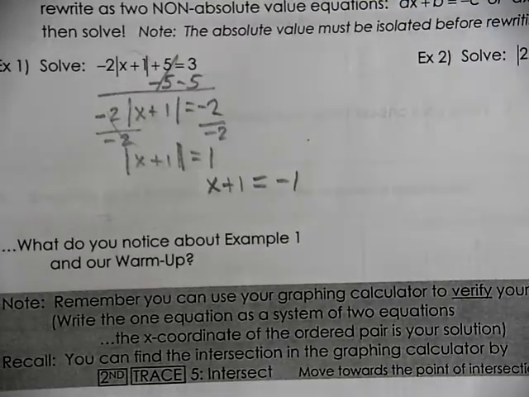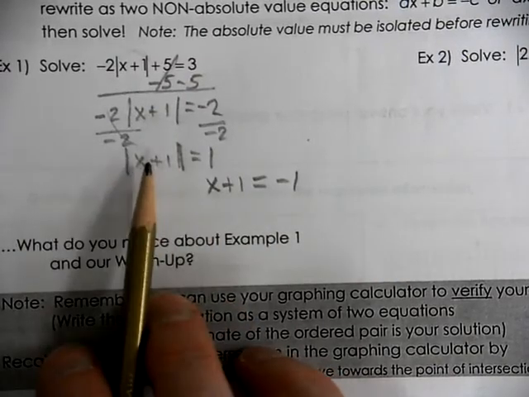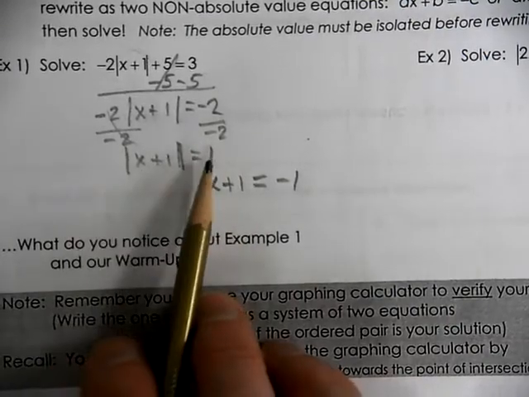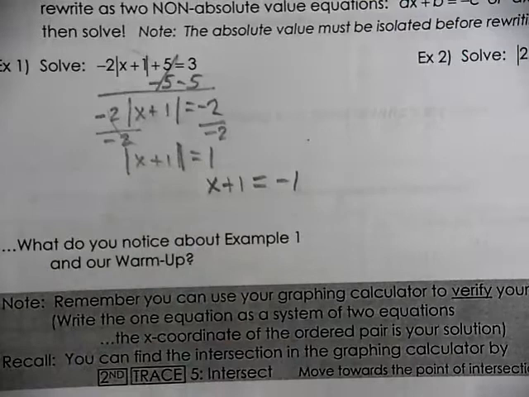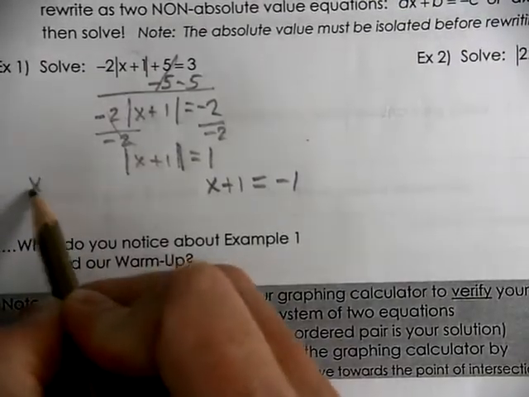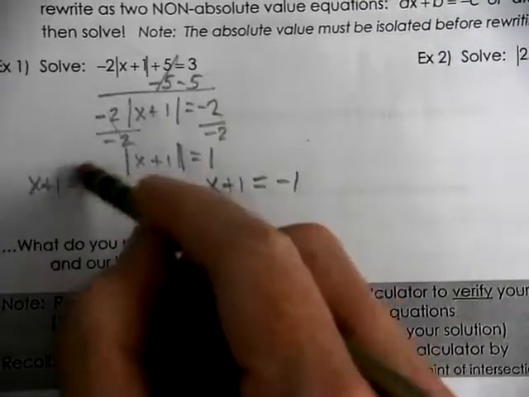When you take the absolute value of something, we get 1. What situations can we take the absolute value of and still get 1? Take the absolute value of -1, we get 1. Or if we take the absolute value of 0, that is always going to be 0. So we can do x plus 1, and that's going to be 1.